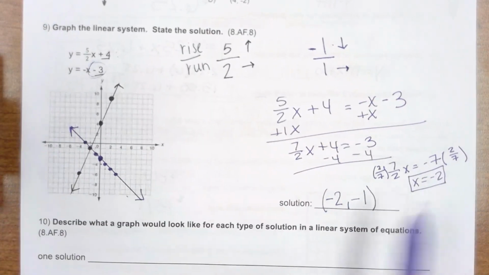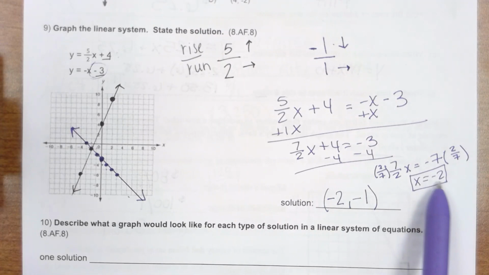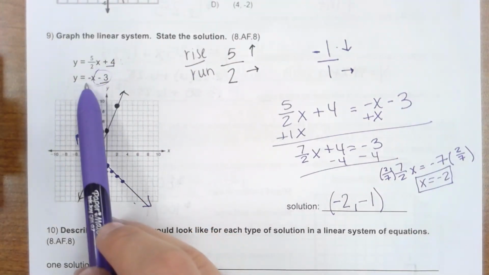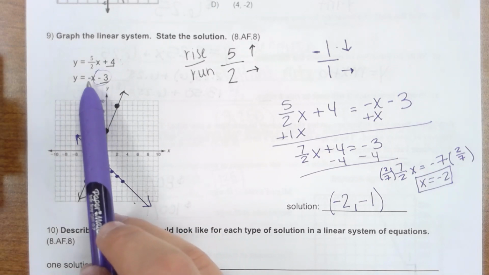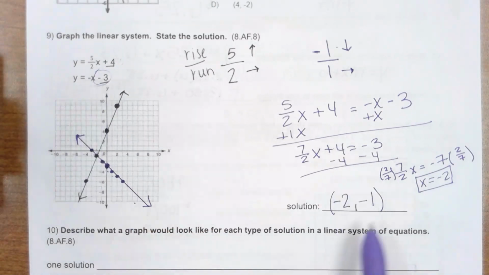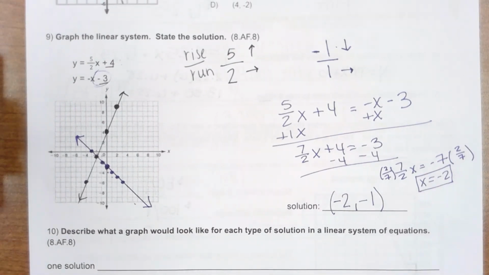And then to make sure that your y value is correct, just plug -2 back into either equation and solve it for y. So -1 times -2 is a +2. So 2 minus 3 is -1. So notice how we did do it correctly.